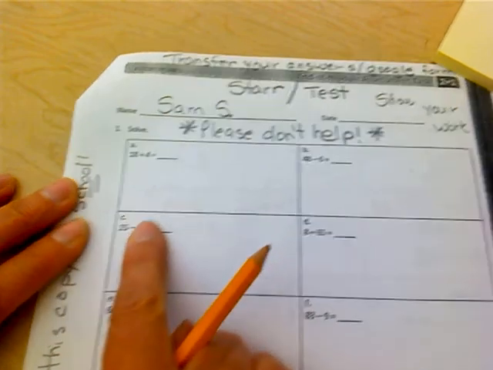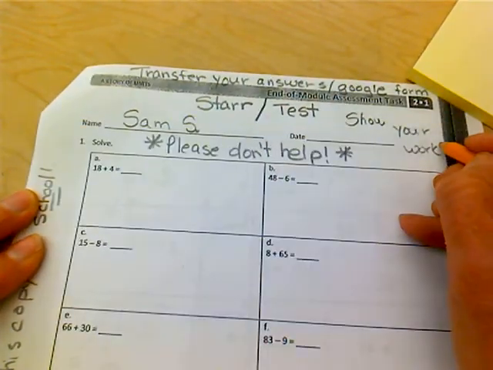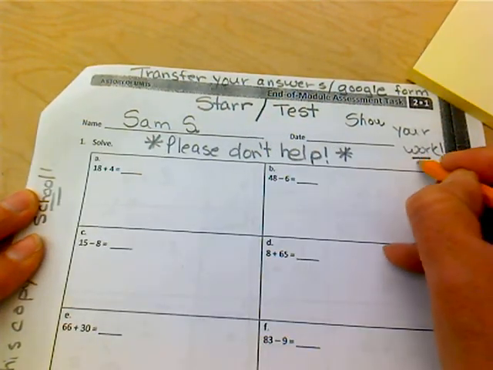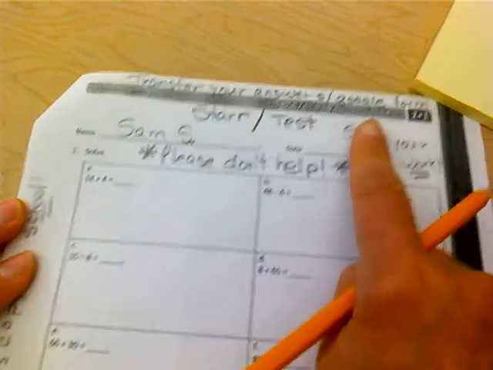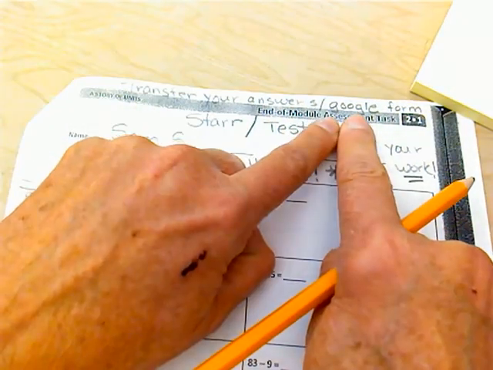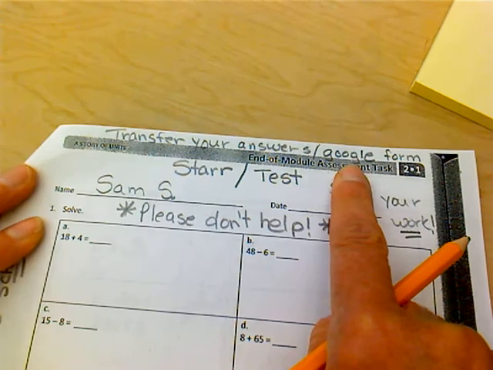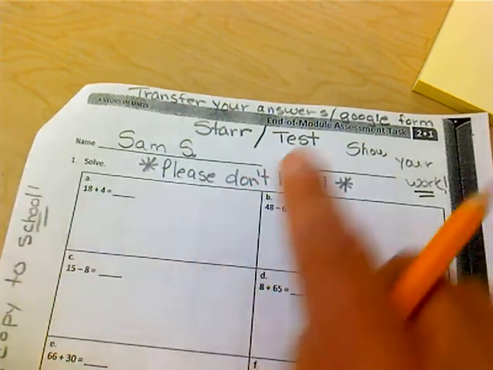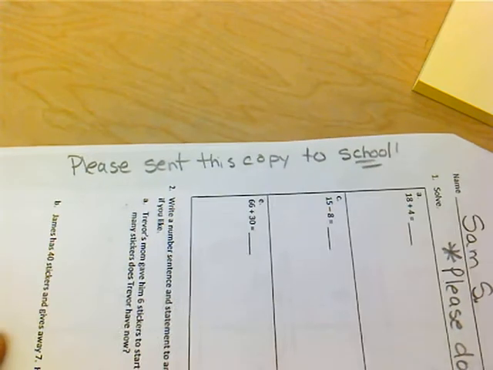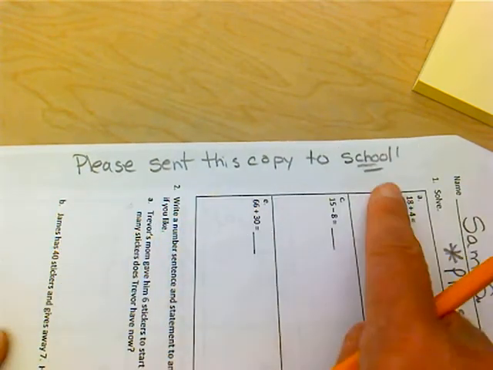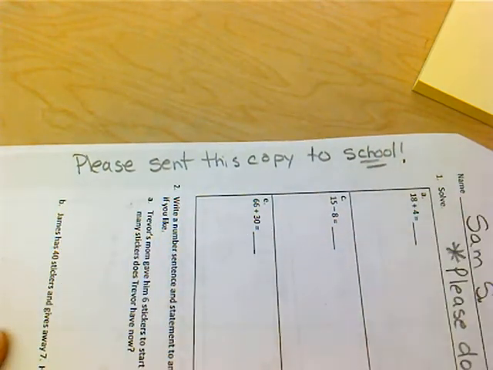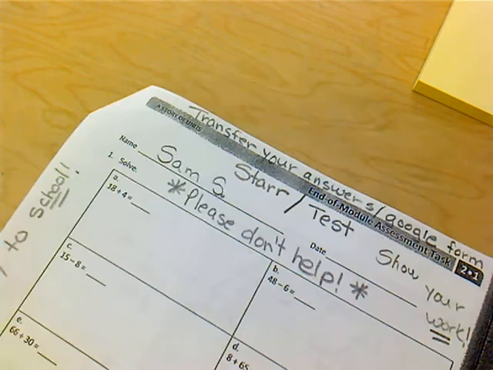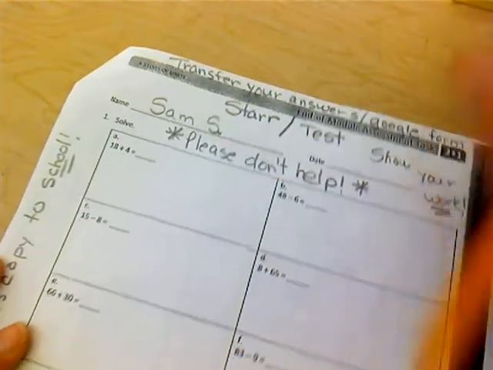We need to see how you solve these problems. That's why Ms. Starr is saying show your work. When you transfer these answers over to a Google form, all we see is the answers. We don't see your process. So if it's possible that your family can send that copy back to school, that would be very helpful to us as teachers so that we can see if you understand the process.